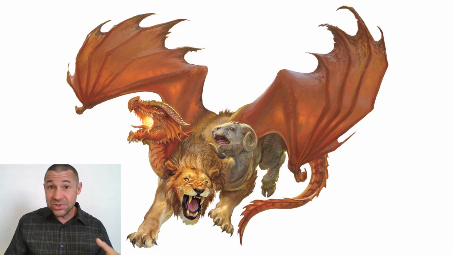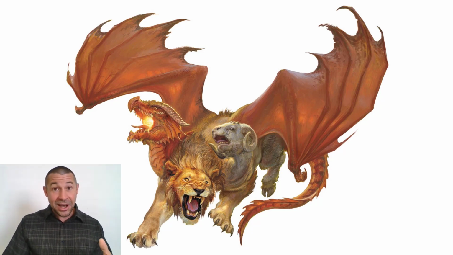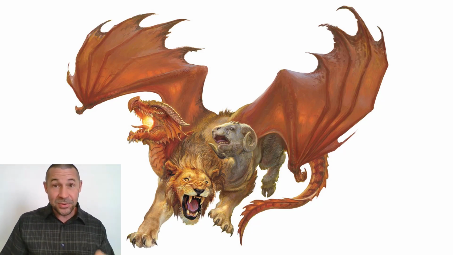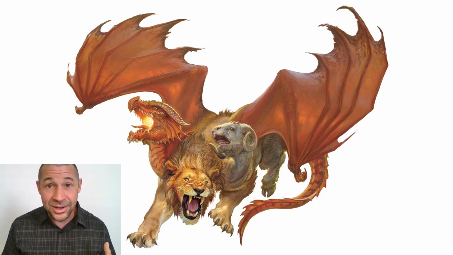Each of our cells is really just a mishmash of bacterial cells working together in an ancient mutualistic relationship. So just like in Greek mythology, you remember the chimera? It's this hodgepodge of a lion, a goat, and a serpent tail. Similarly, we're really just a mishmash of bacteria.